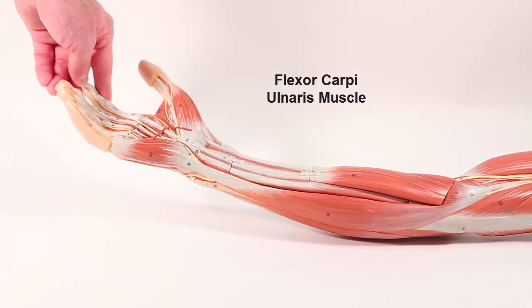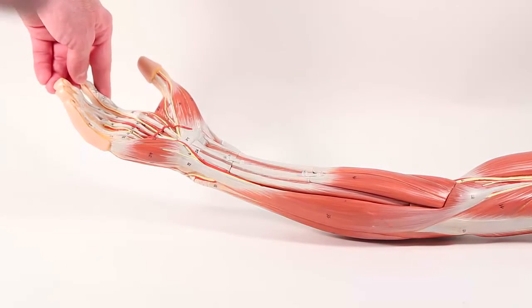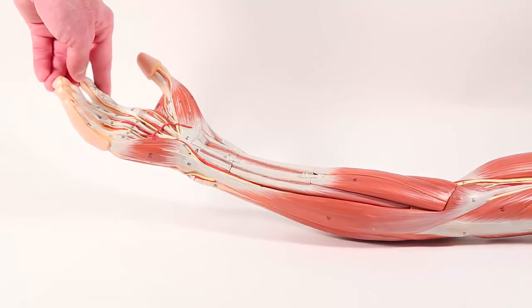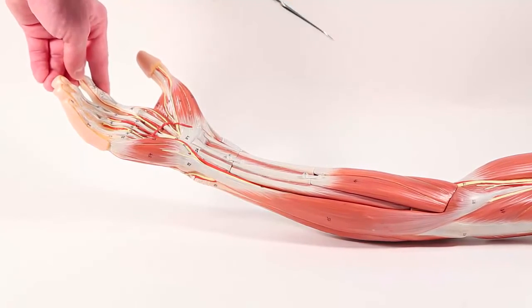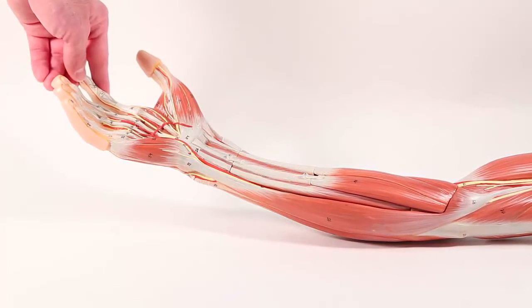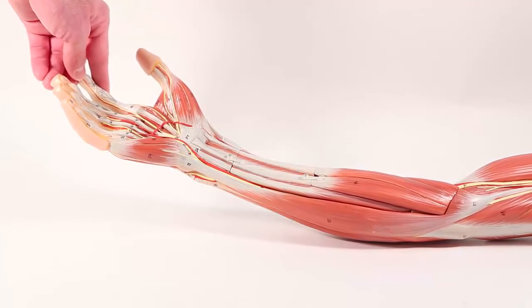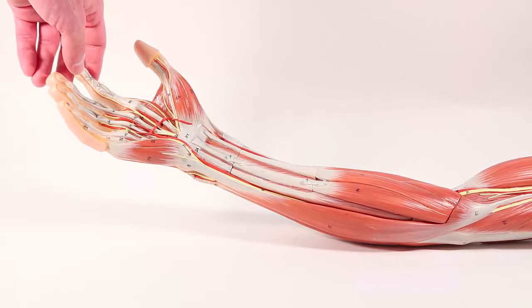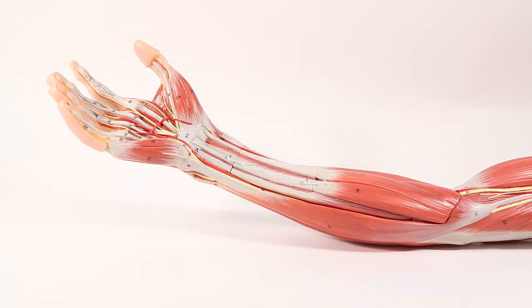Now flexor carpi ulnaris will have again flexion of the wrist, but now it's going to be antagonistic to the flexor carpi radialis in that the flexor carpi ulnaris can cause adduction of the wrist. So the flexor carpi ulnaris can cause both flexion of the wrist and adduction of the wrist.